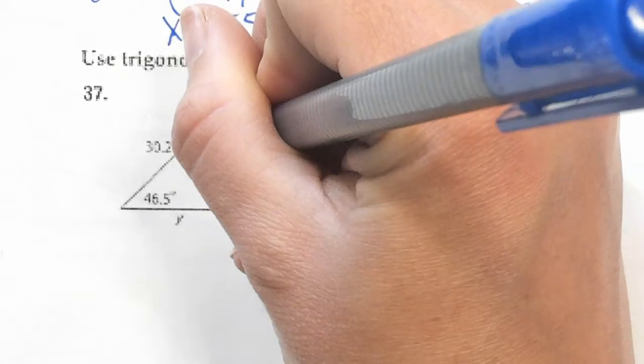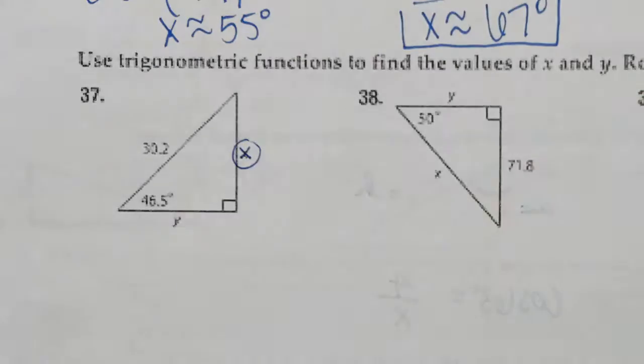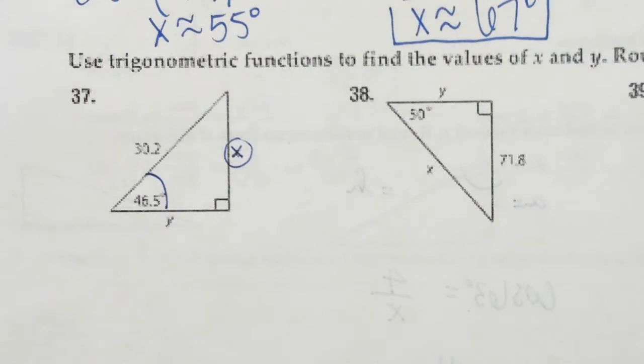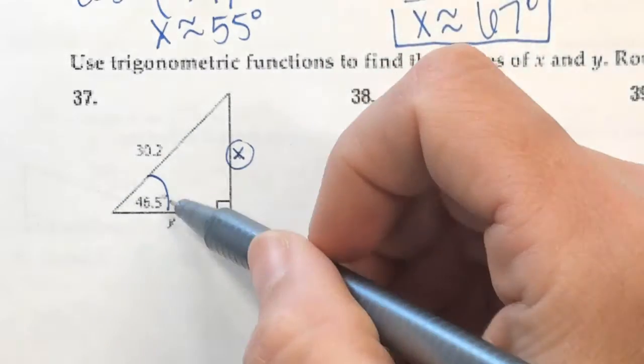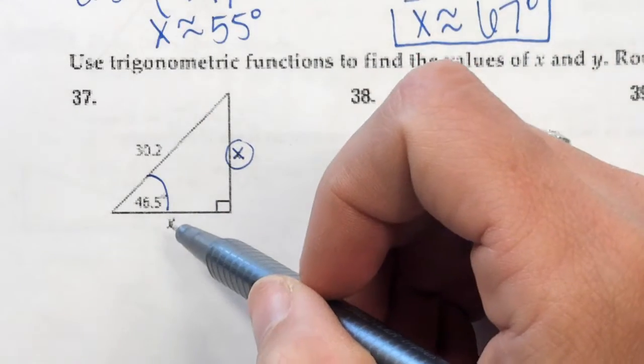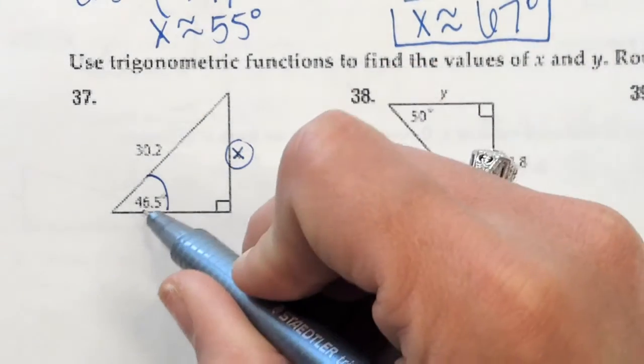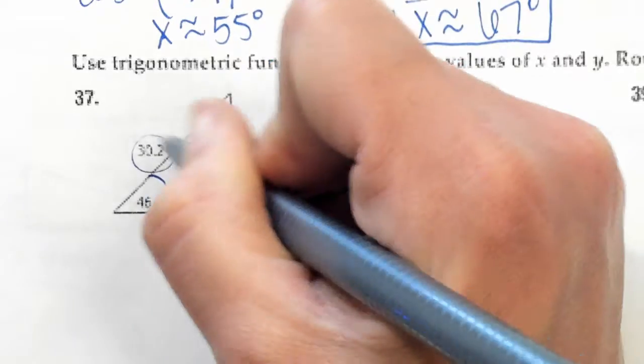X. Okay? What 2 terms are we going to have to use to solve for that side? What'd you say? 46. Okay, 46.5. Yes. Okay, so when you solve for a letter, you can't have another letter involved, correct? So we're going to have to use the 2 numbers they give us. We can't use another letter. So Nicole said 46.5 and 30.2.